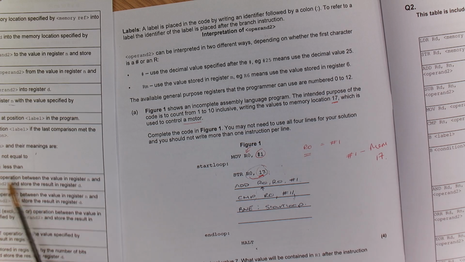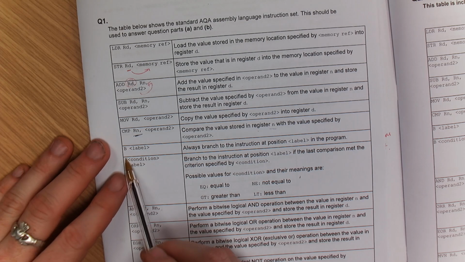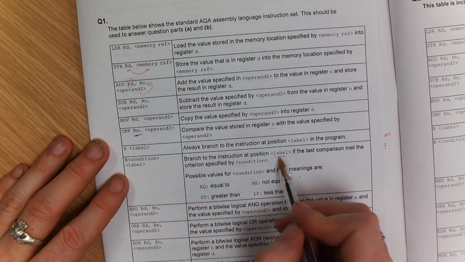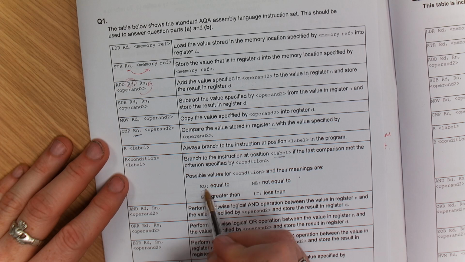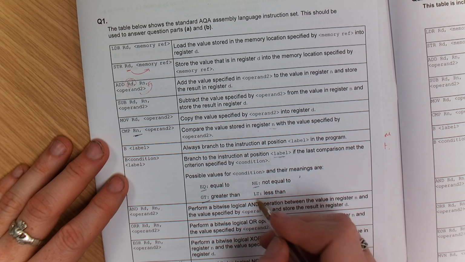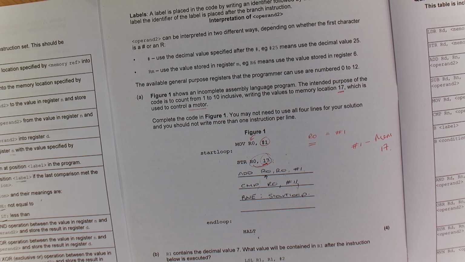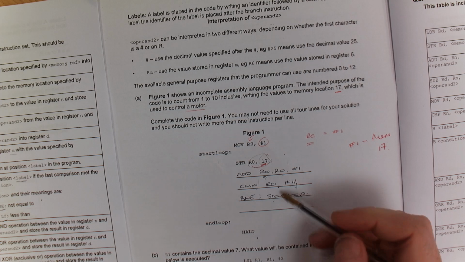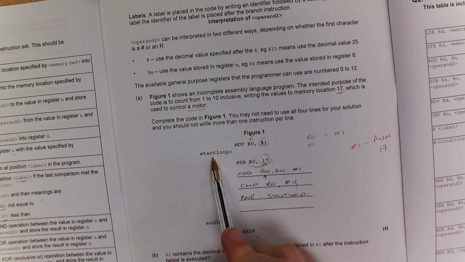Branch if not equal to. If you look here, your branch statements, you've got B. But down here, branch to the instruction at that position if the last comparison met the criteria. Possible values: you can have branch equal to, branch not equal to, branch greater than, branch less than. So when it's not equal to, I'm going to go back up to there, but as soon as it's equal to, it's going to finish that. So branch not equal to is going to keep going back up there.